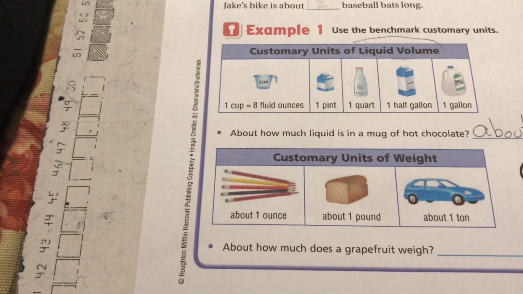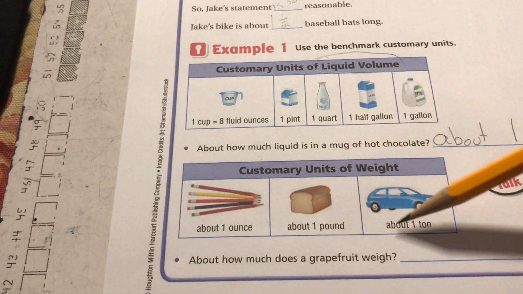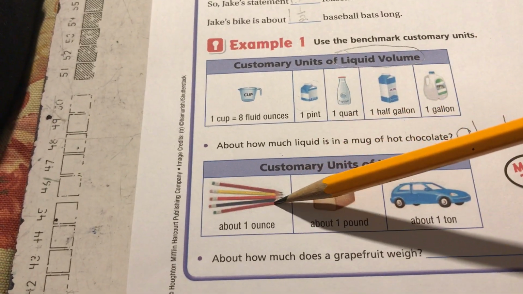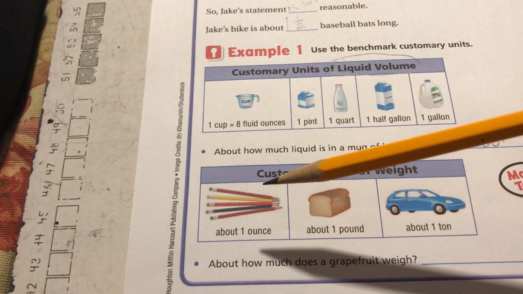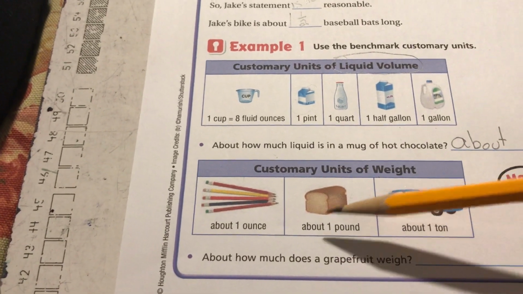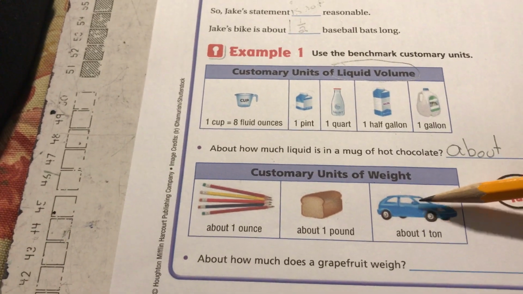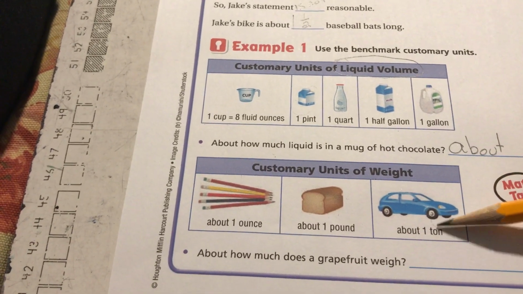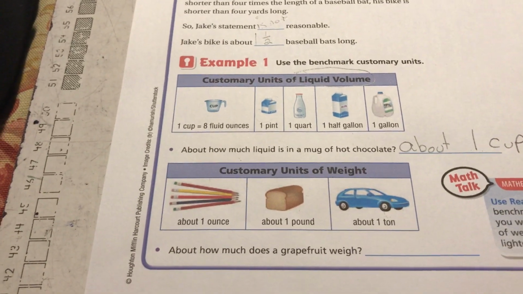Now we're talking about weight. So there's 3 customary units when we measure weight. The first and the smallest one is ounces. So these pencils are about 1 ounce each. A loaf of bread weighs about 1 pound. And a car weighs about 1 ton. And we'll learn more about that when we get into customary units of weight another day.